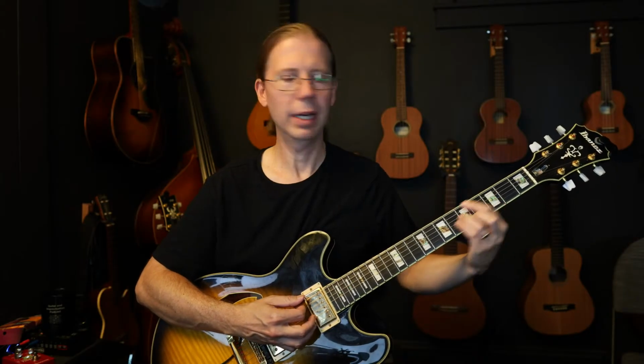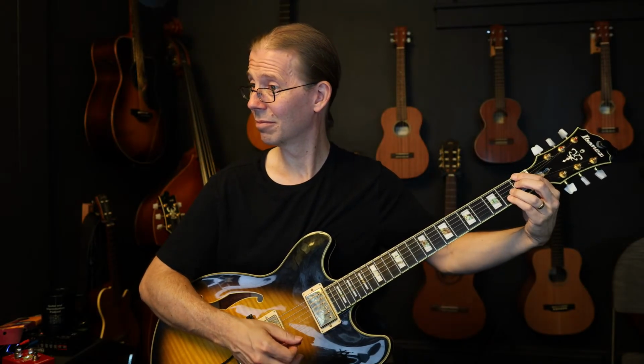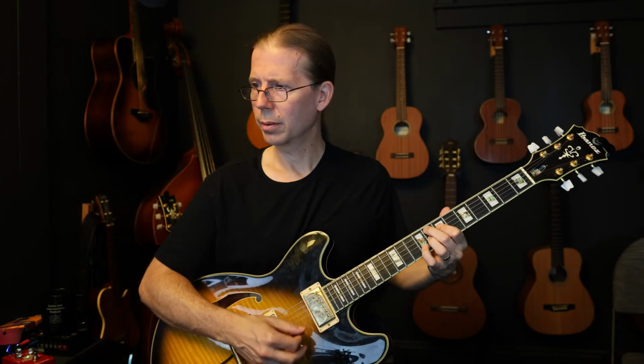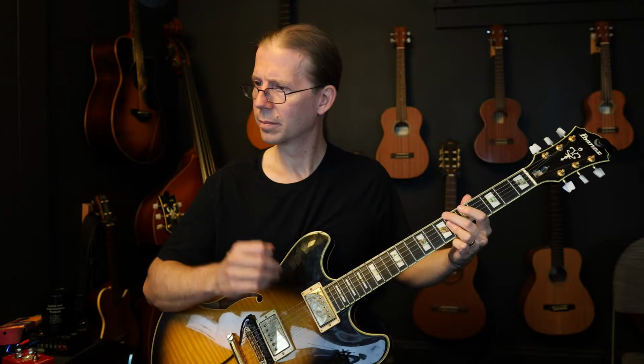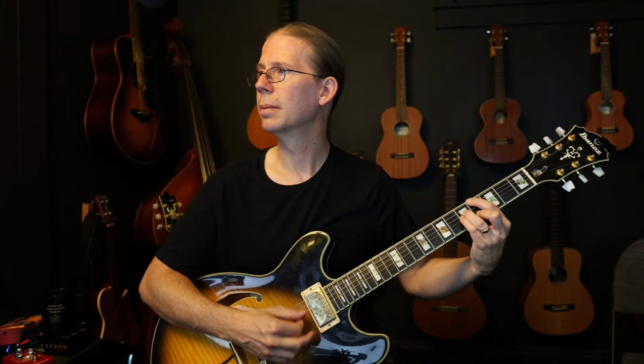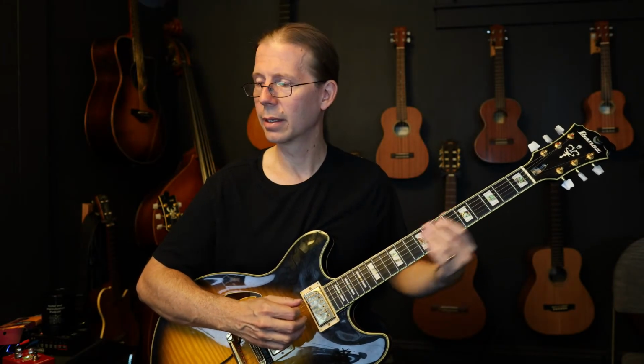Second half of that form, we have some changes that we can play. Two five to the relative major. Two five to the minor. Five of the four chord, which is the two in the relative major. So it's basically a diatonic circle of fifths.